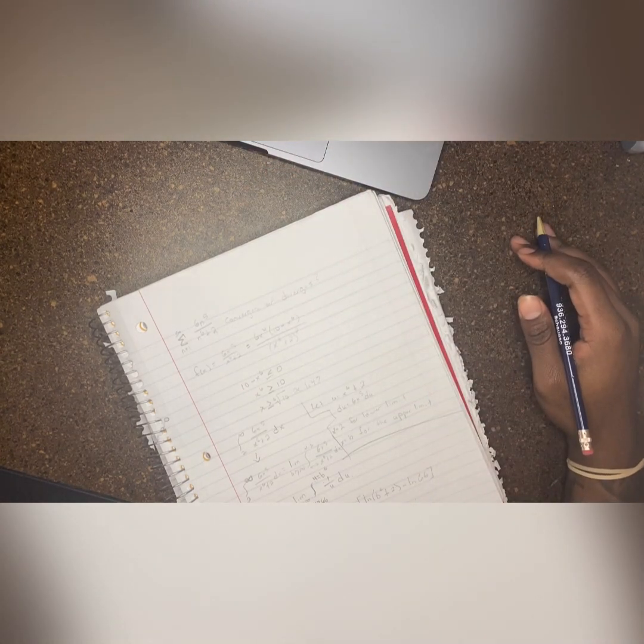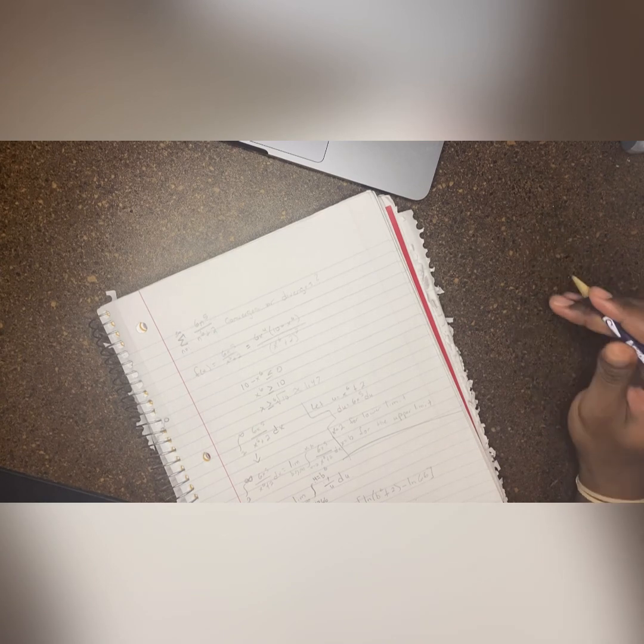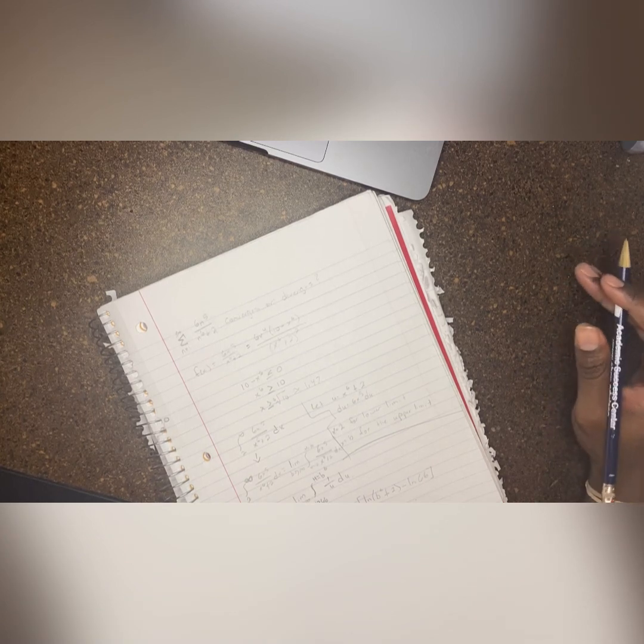So with that being said, since the integral from 2 to infinity of 6x to the 5th divided by x to the 6th plus 2 dx diverges, we conclude that the series, sigma notation n equals 1 to infinity, 6n to the 5th power divided by n to the 6th plus 2, also diverges.